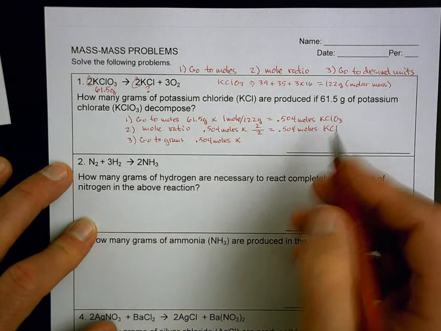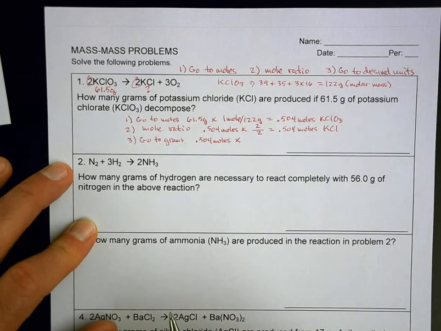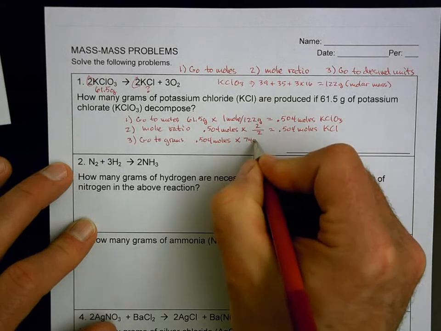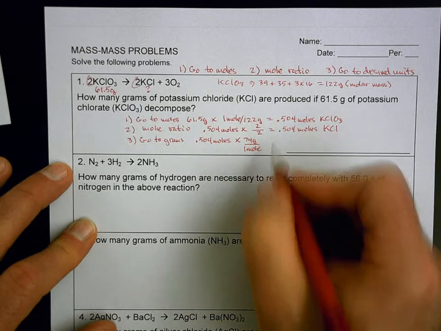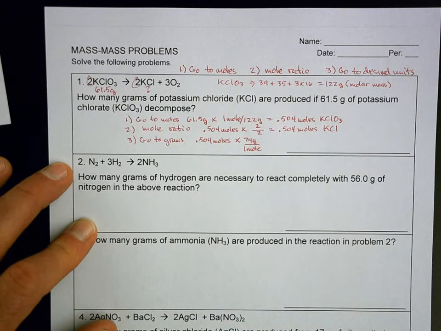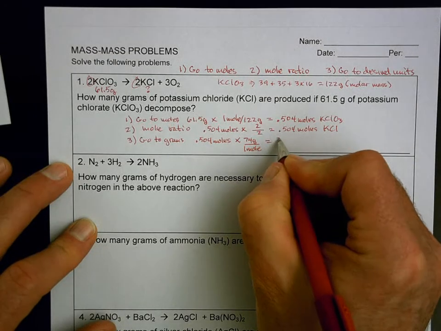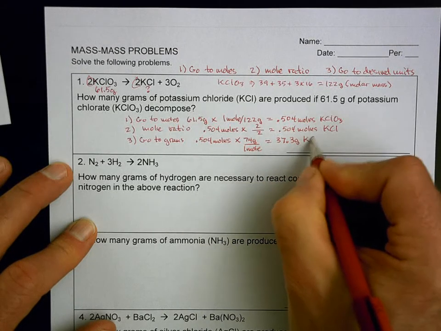And now for KCl, that would just be the 39 and the 35, which is 74 grams per 1 mole. And I get 37.3 grams of KCl.